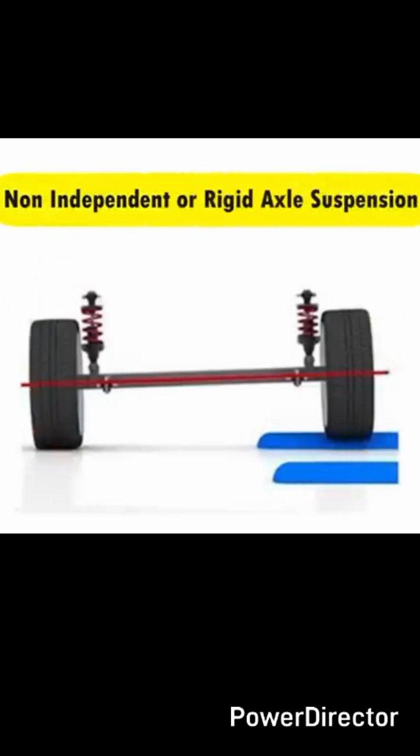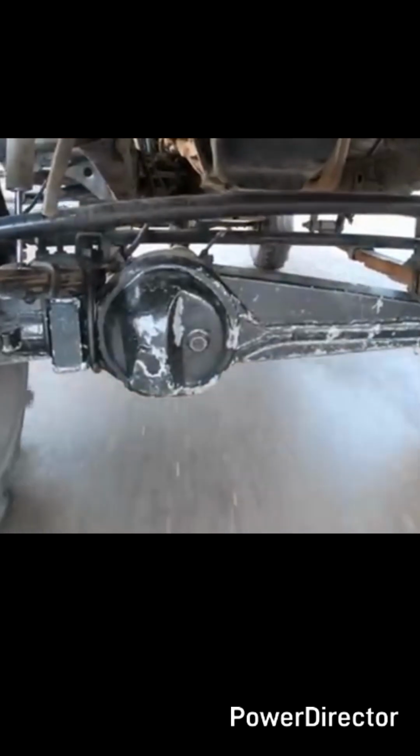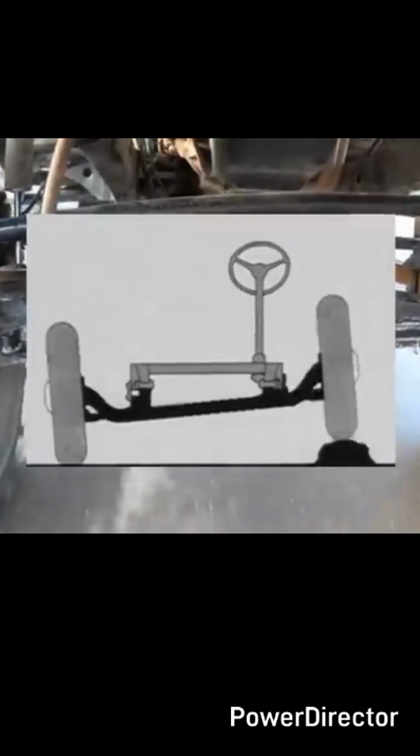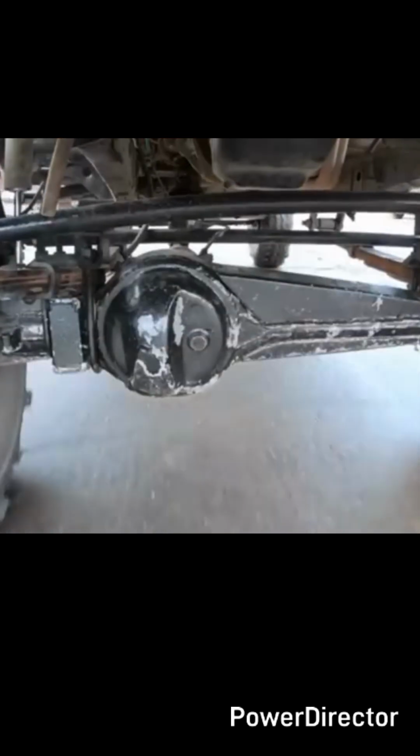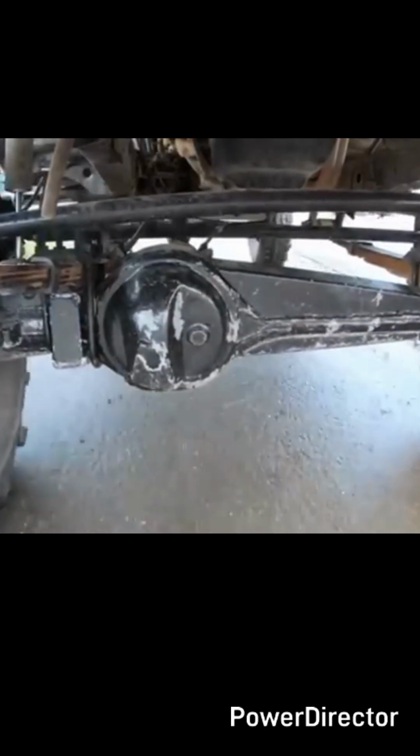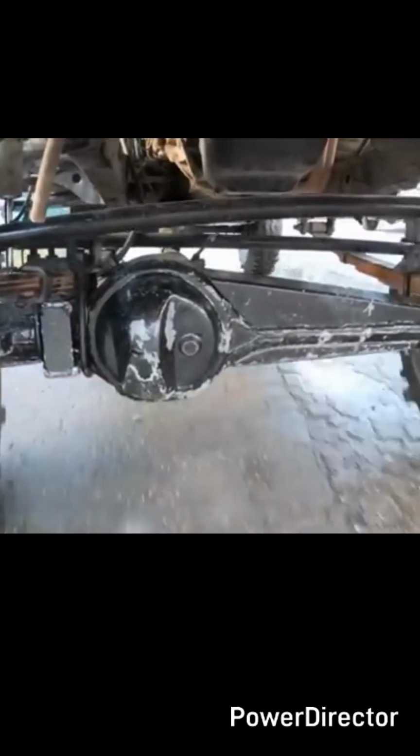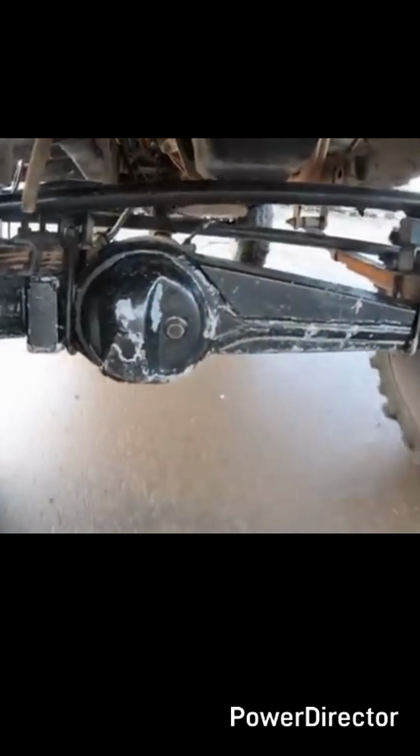Non-independent, or rigid axle suspension system. In this, both the wheels on the same axle are dependent on each other. There is a solid or live axle. It allows both the left and right wheel to connect together as a team. If one side of the automobile bends in one direction, then the other side will also bend in the same direction. This is called dependency.